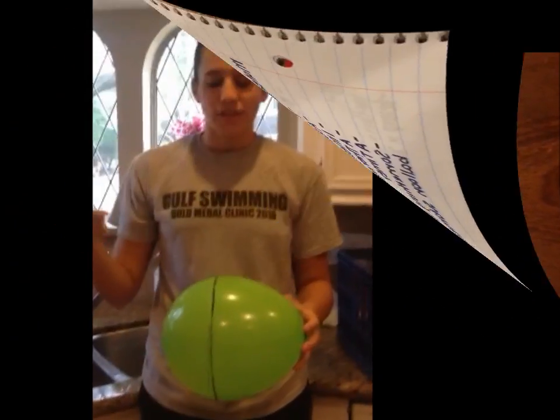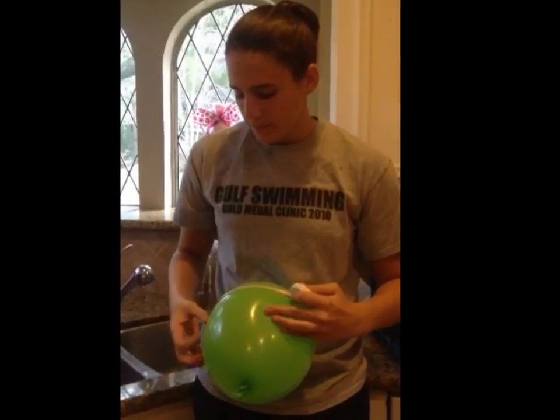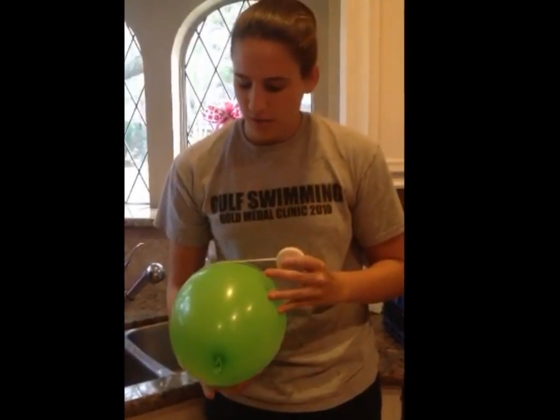So we just drew our line around the balloon so that when we measure it before we put it in the water and after we put it in the water, we're measuring the same line just as a reference so that the experiment is controlled. This is our controlled variable. Got to get it right on the line.